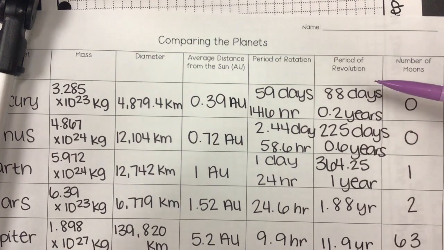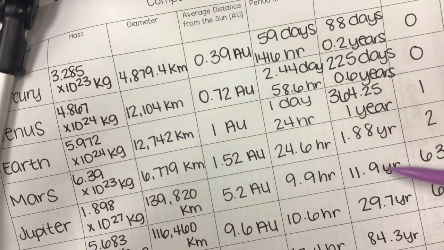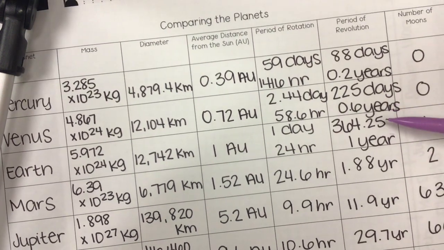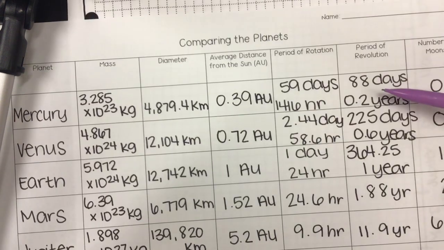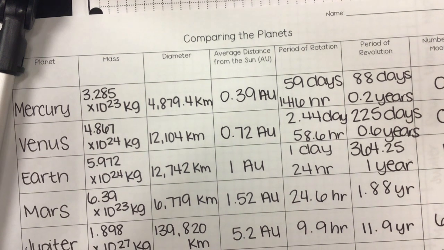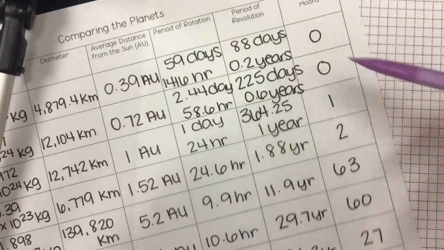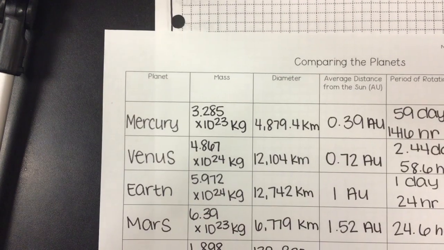And then the next one would be period of revolution. And again, you'll notice that after Earth, everything turns into years. So you're going to want to make sure that Earth is a year, that Venus is 0.6 of a year, and Mercury is 0.2 of a year. Okay? So that everything else is pretty self-explanatory. The number of moons, it's just the number of moons. So that is that.